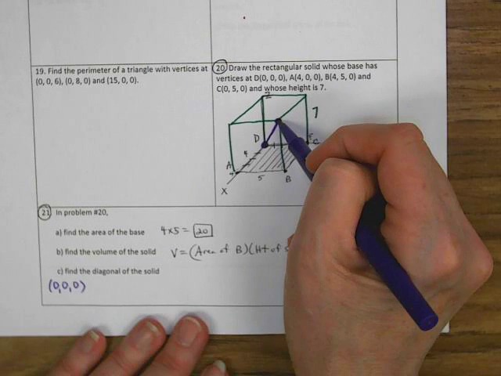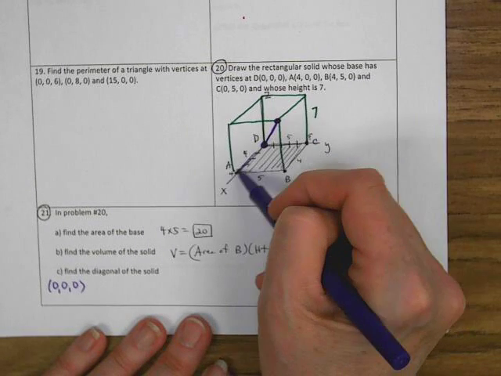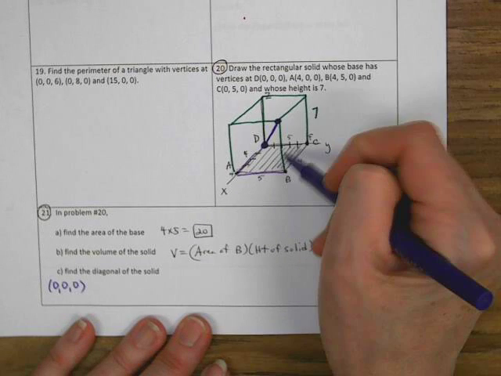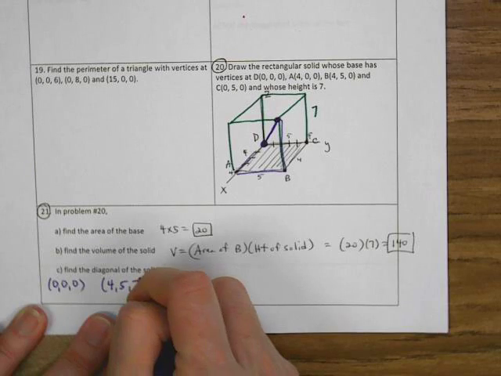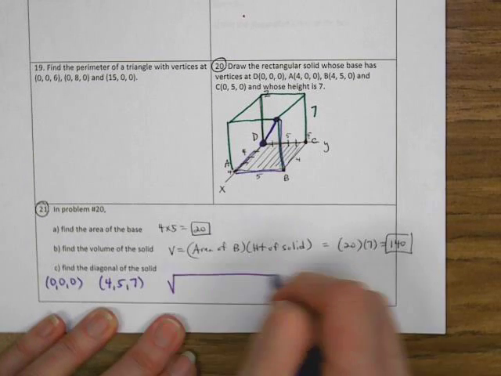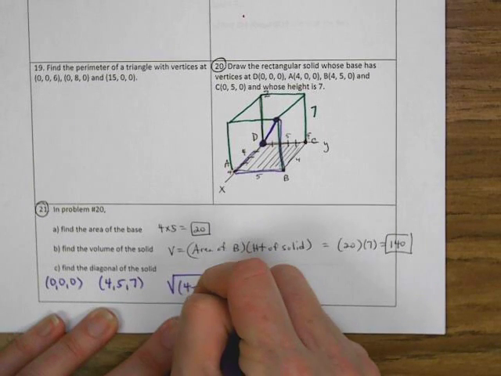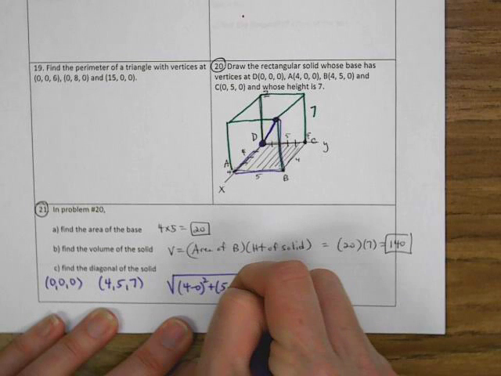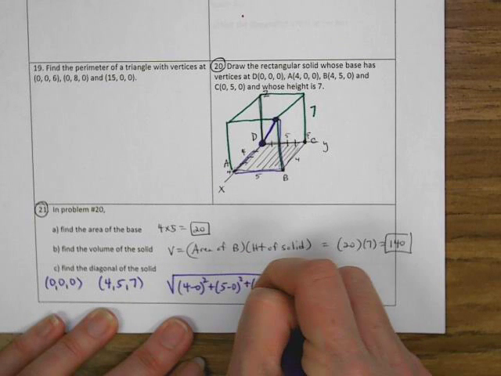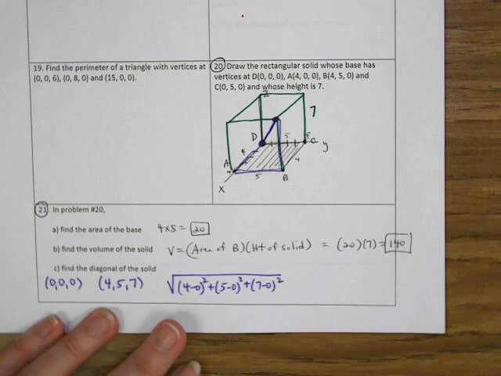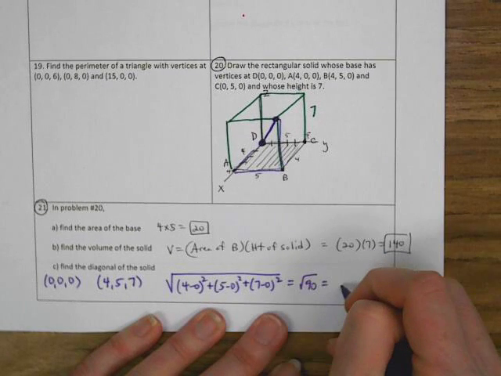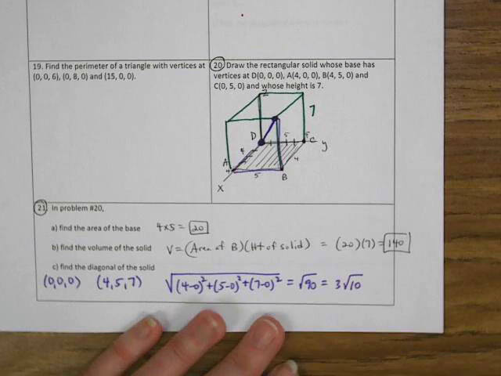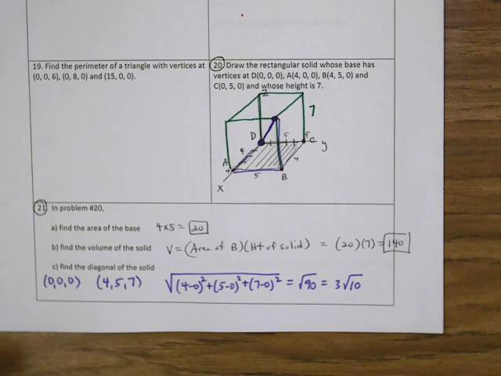And then my other point here would be 4, 5, 7. And now I'm just going to use the distance formula. So 4 minus 0 squared plus 5 minus 0 squared plus 7 minus 0 squared. If you work that all out, that comes out to be the square root of 90, but of course we can simplify that to 3 square roots of 10. Okay?